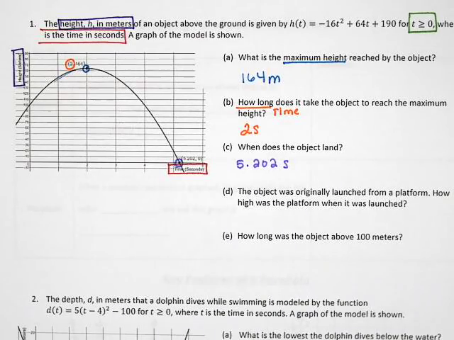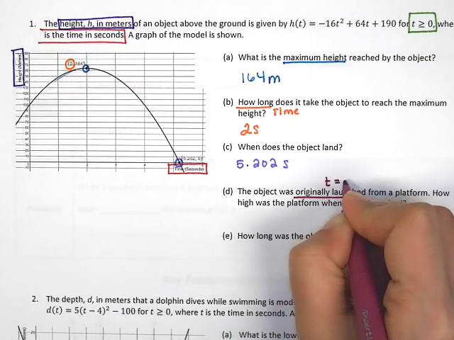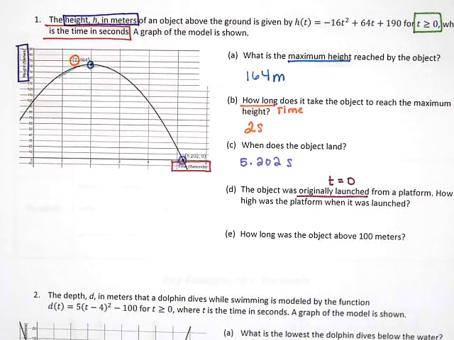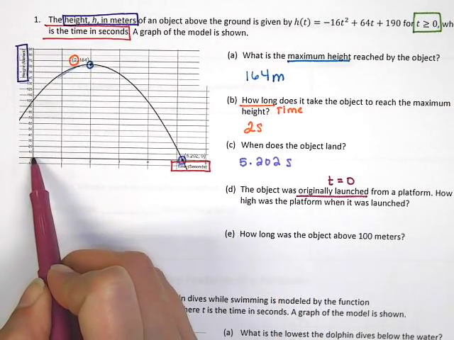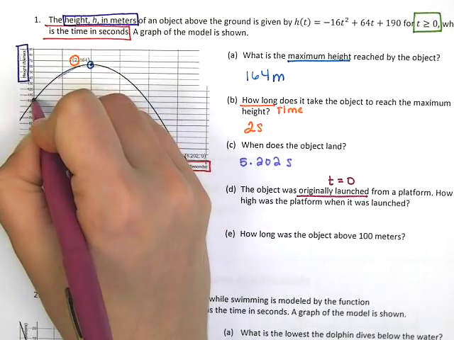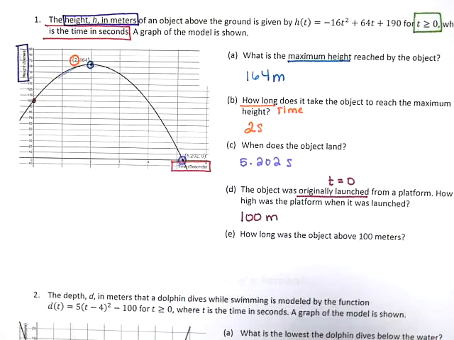Next it says, this object was originally launched from a platform, and that platform was how high when it was launched? When it says originally launched, that means the time would be 0. So at the very beginning of this experiment, when time was 0, nothing has happened yet, how high was it? Well, time is on the x-axis, so the time is 0 here, and the height there would be 100. Now, since heights in this problem are measured in meters, it would be 100 meters.